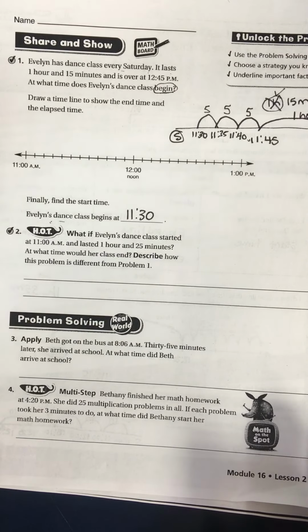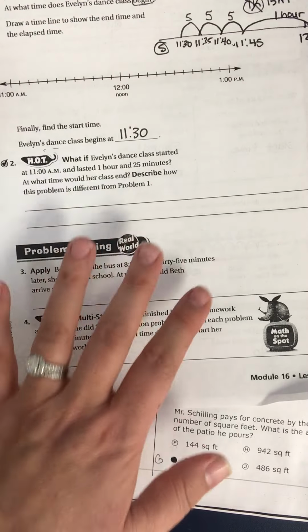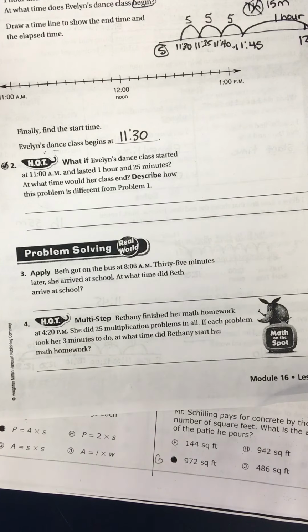I'm going to go ahead and go off. I want you to practice doing 2, 3, and 4. I think those are really important. See what they're giving you, the start time, the ending time. And go back and check that with your teacher.